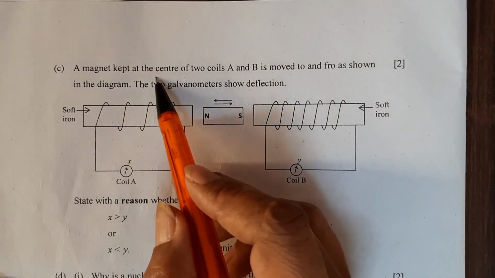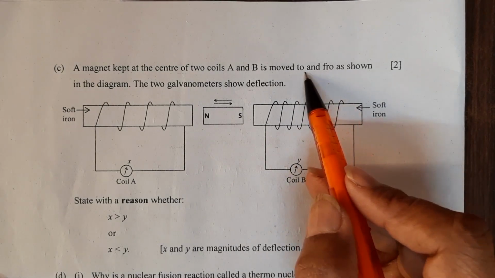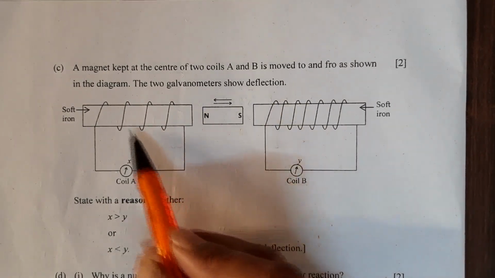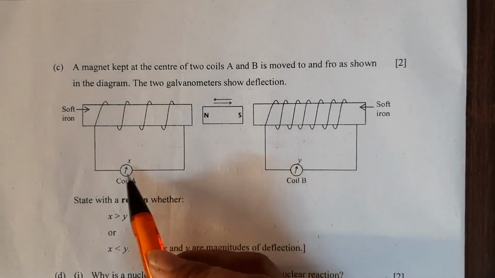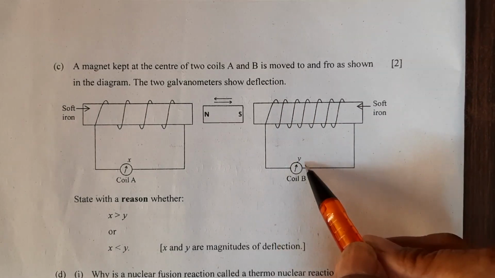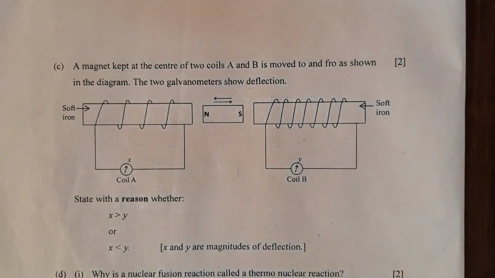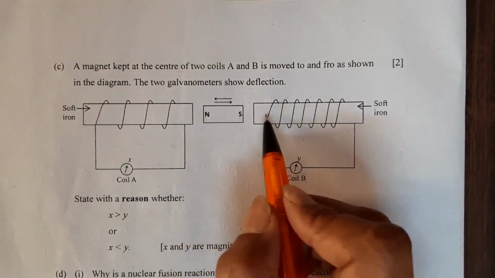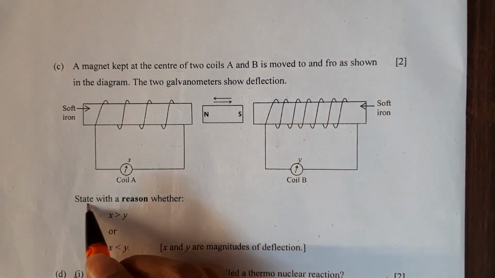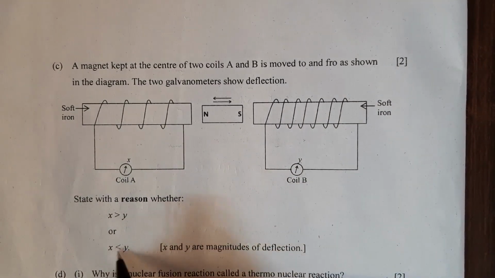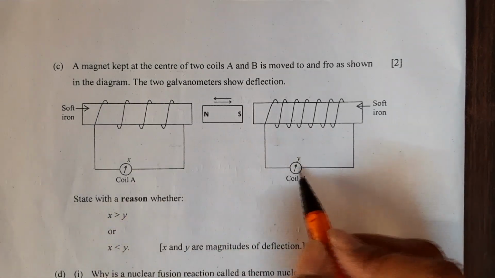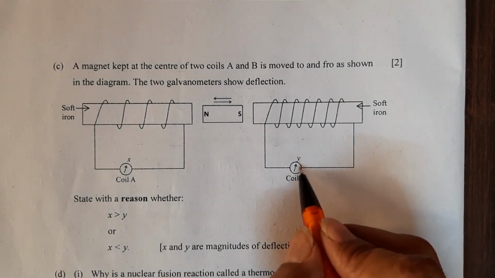4C. A magnet kept at the center of two coils A and B is moved to and fro as shown in the diagram. The two galvanometers show deflection. Now let us look at this. This is your coil A with galvanometer showing X as the reading, and here is another coil, coil B, with the galvanometer showing reading Y. Now if this magnet is moving to and fro, it is going to induce EMF in this as well as this coil, and state with reason whether X is greater than Y or X is less than Y, means the deflection of galvanometer in A is X and deflection in galvanometer B is Y. Which one will be greater?